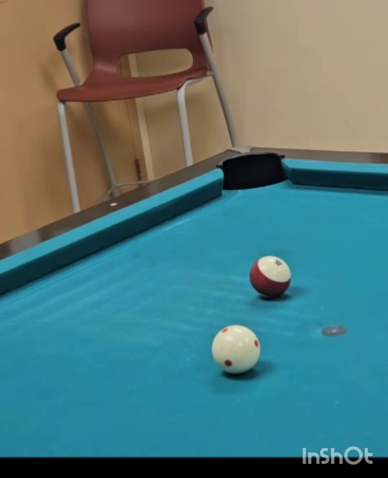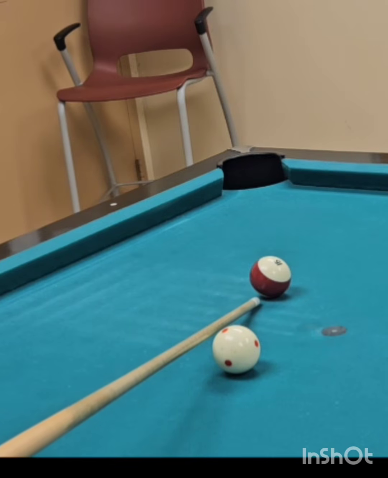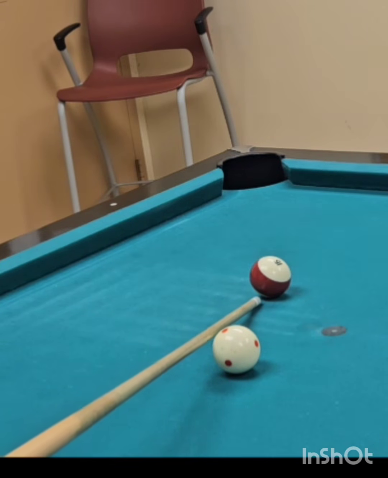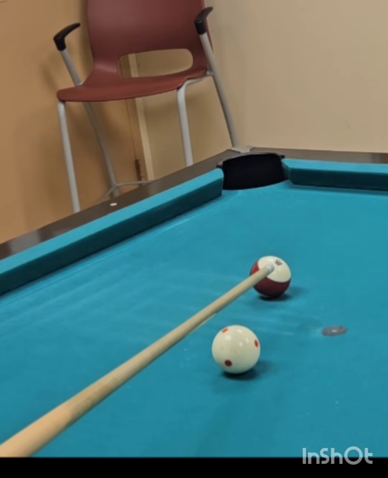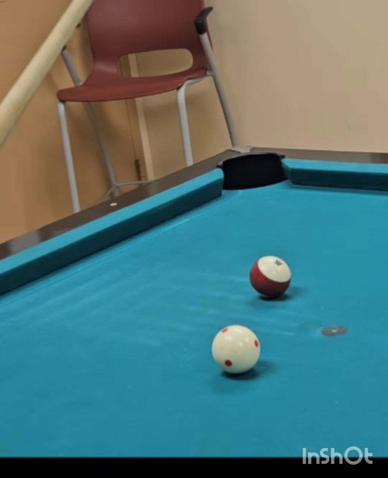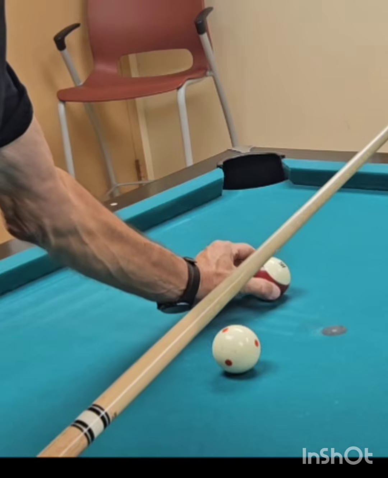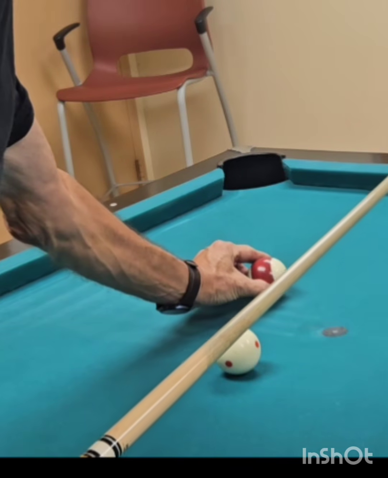So again, we'll go over it. 15 is the left side of the cue ball, right there, to the A spot. The middle of the cue ball is to the C spot. And if I turn this 15 around, you'll get an idea of how that looks.